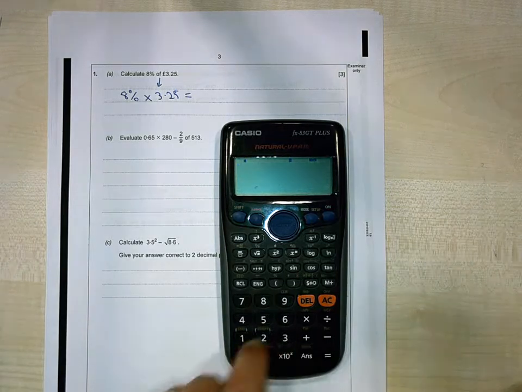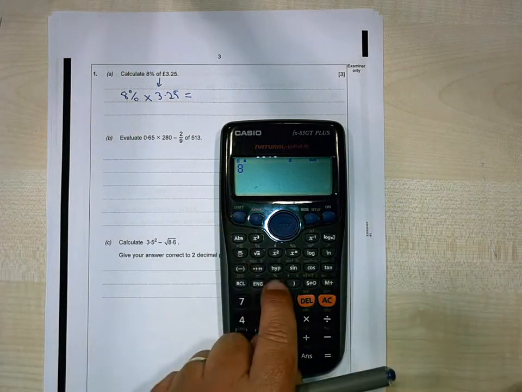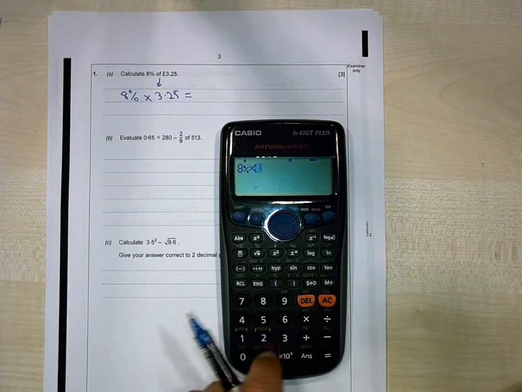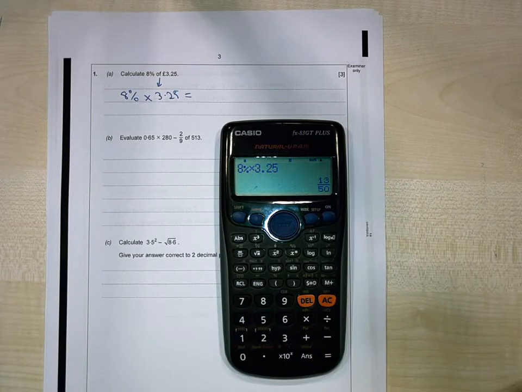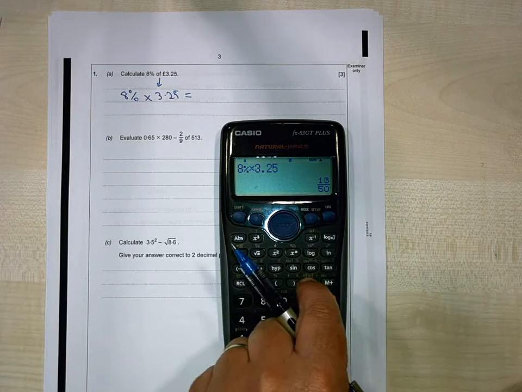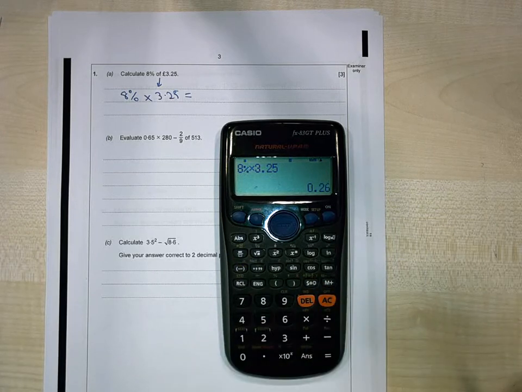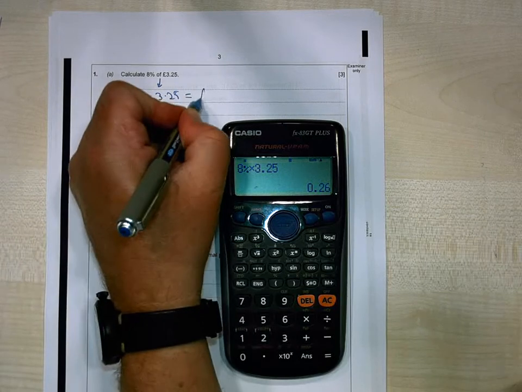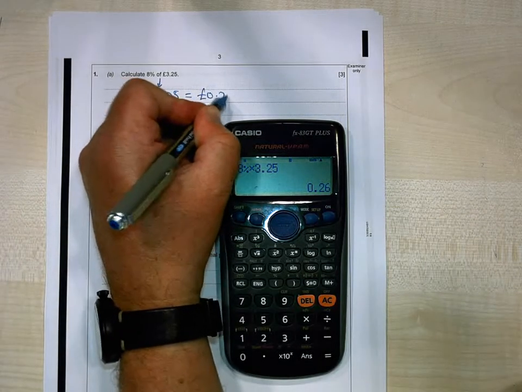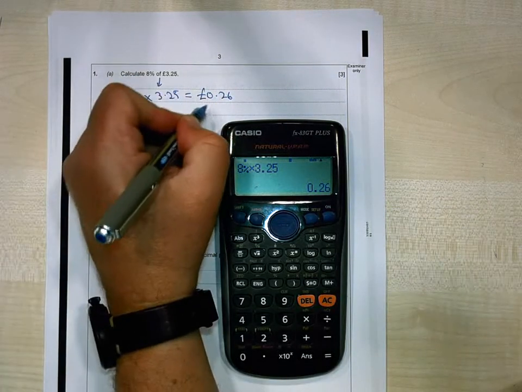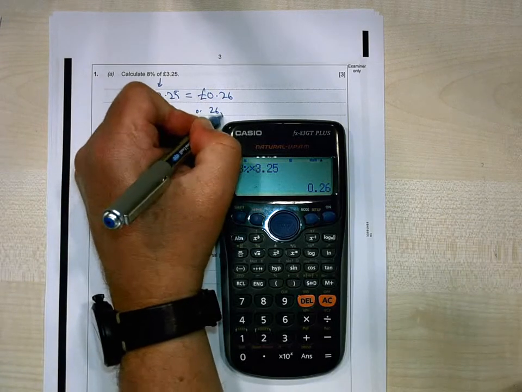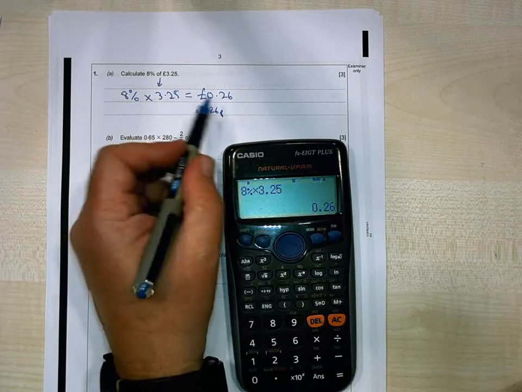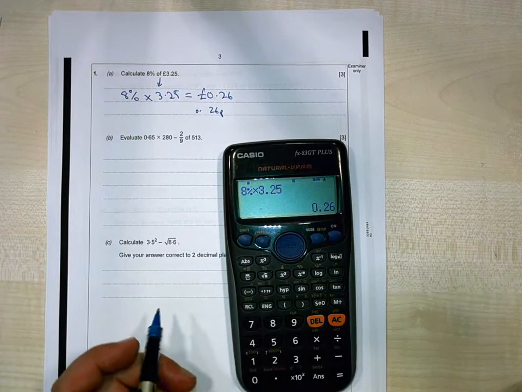8% of £3.25. So the percent button is shift open bracket. You have to put times in. So turn it into a decimal, 0.26. Now what's important here is that you are either going to write that like that, or you're going to write it like that. Okay, so you've got to make sure that you've got the units correct.